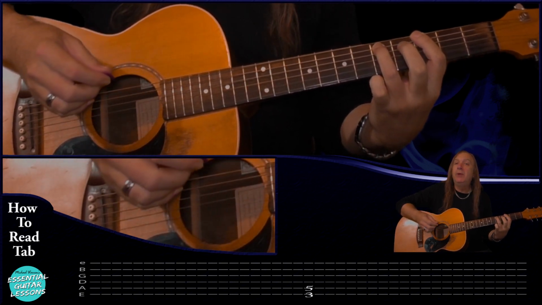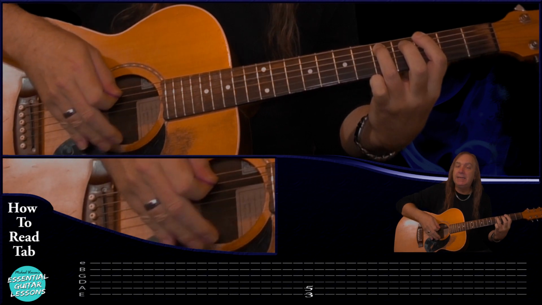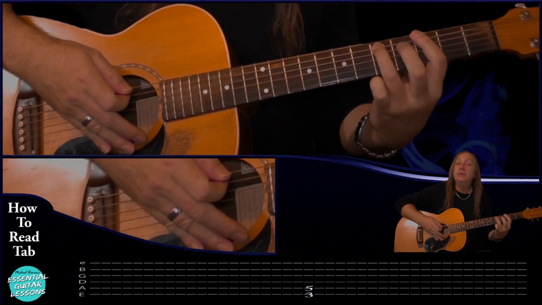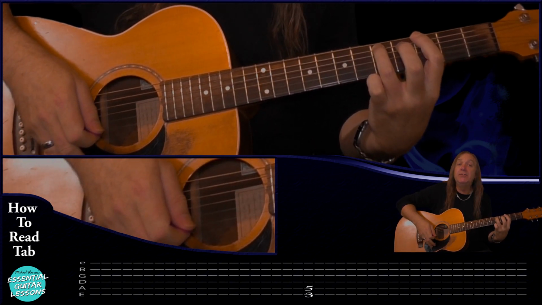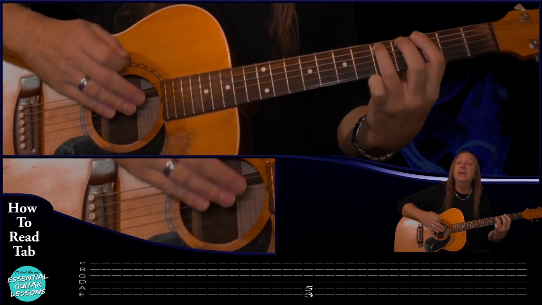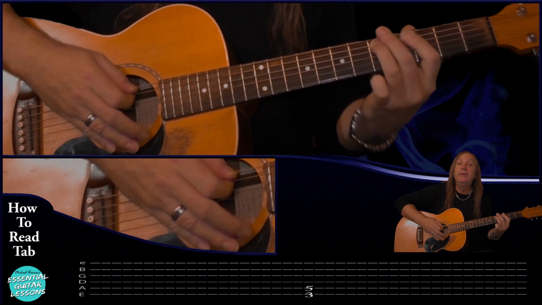So on guitar, when we're playing together, we don't pick at the same time. We're just putting our pick down and hitting the 2 strings. So when I'm doing that, I want to make sure I'm hitting 2 strings now. I don't play any of the other strings because they don't have numbers on them. Remember, we just play the strings with the numbers on. So that one was 3 and 5.